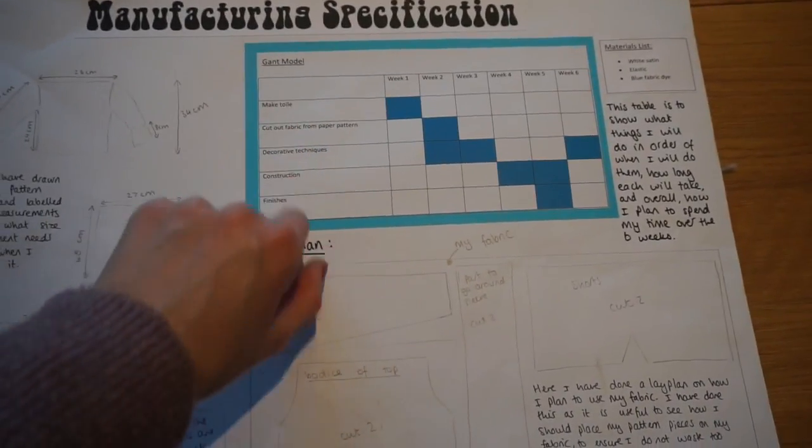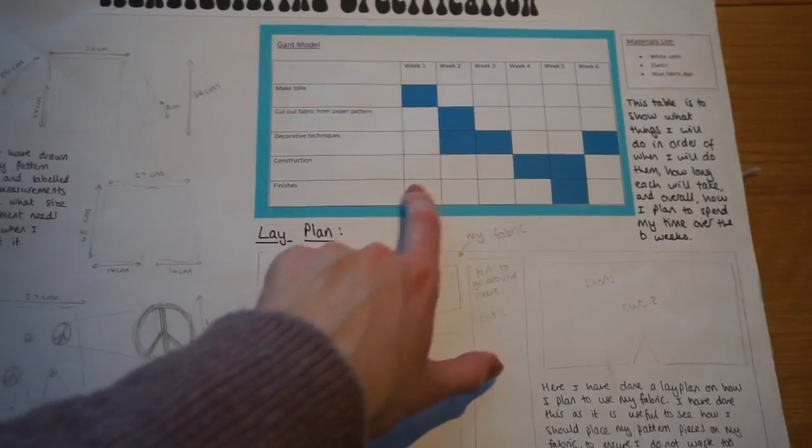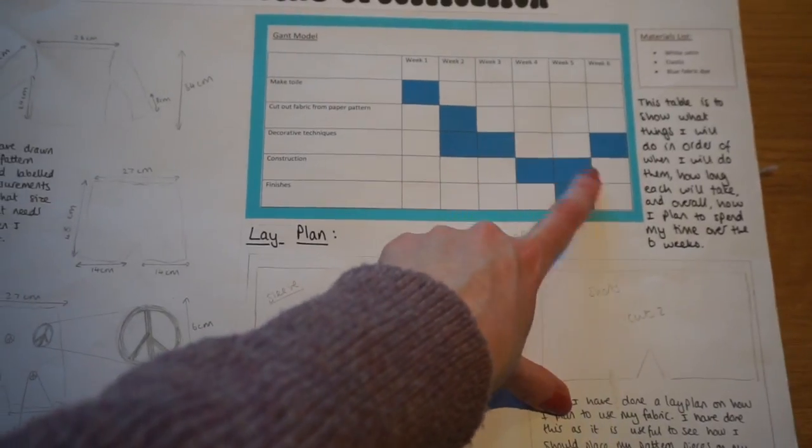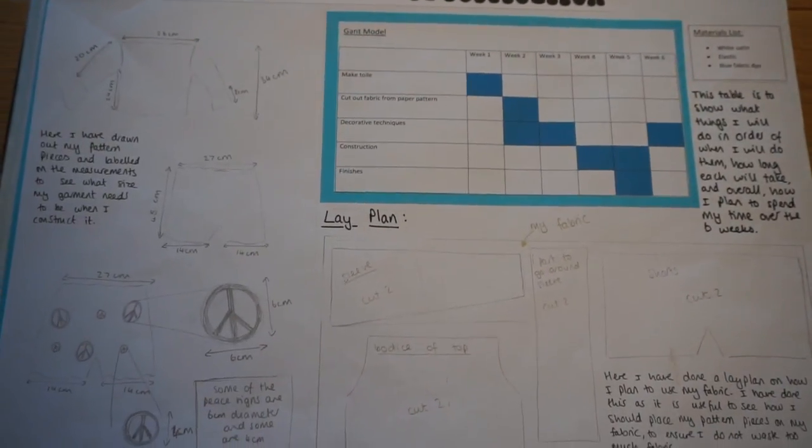So anything that would be stages of making, and then how long it could take to make each thing. We had 6 weeks in which to make our garment, and that was lesson time. And that was during lessons.